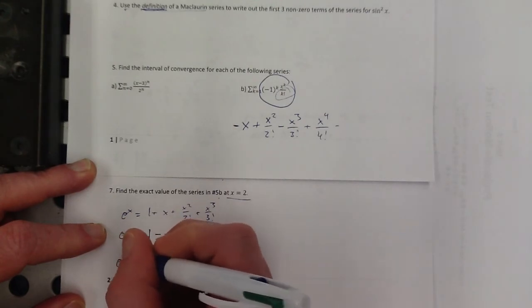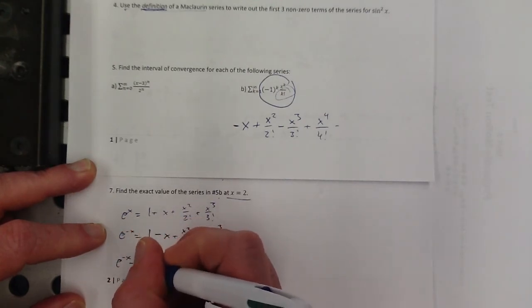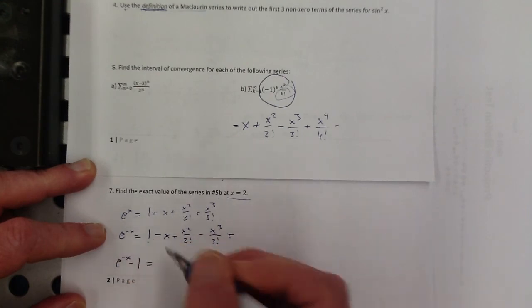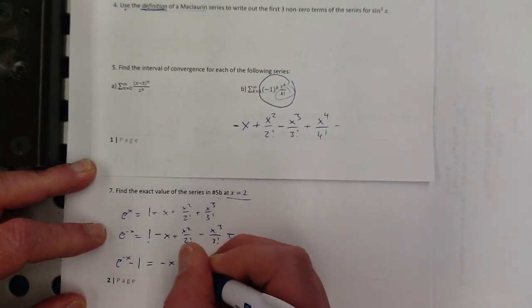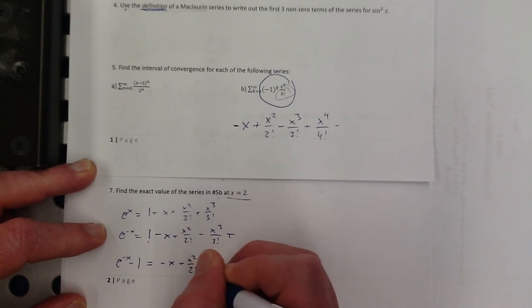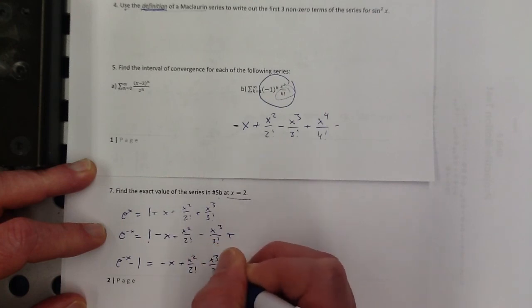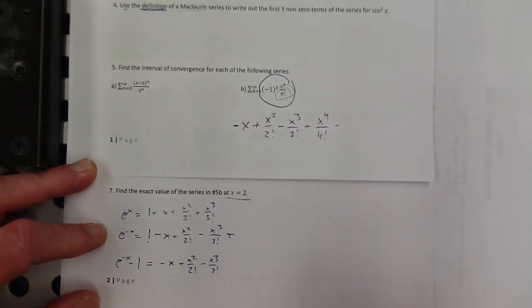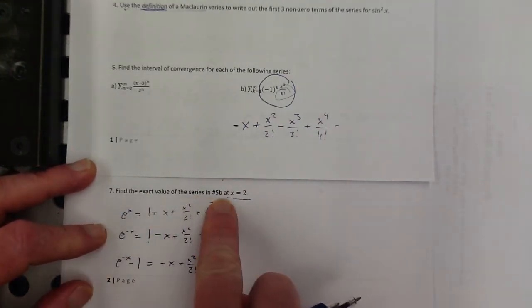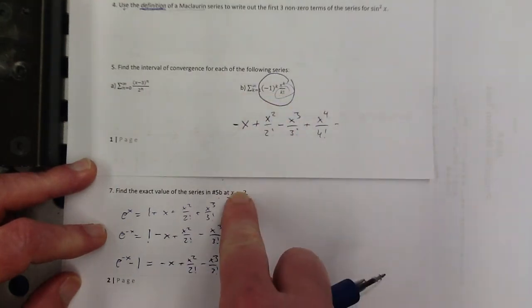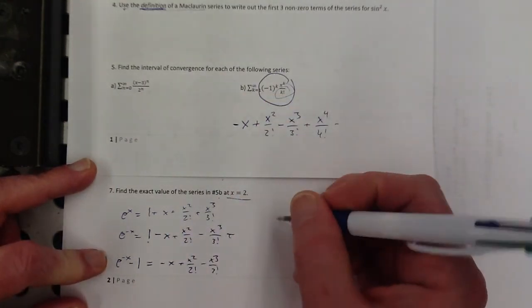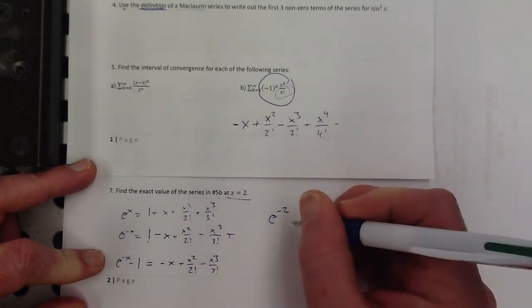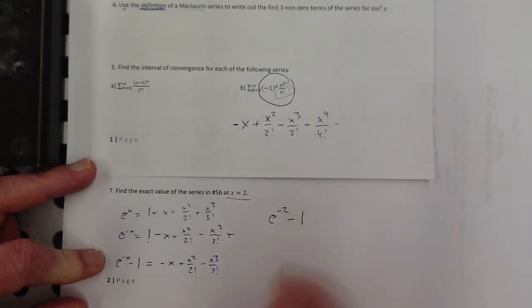So e to the negative x minus 1 would be equal to this. I'm just subtracting 1 from both sides. And that is the series that I actually have here in 5b. So what is the exact value of this series at x equals 2? It is e to the negative 2 minus 1.